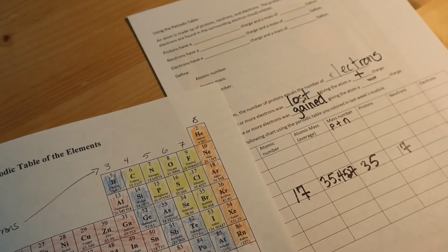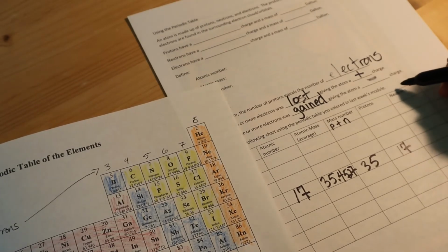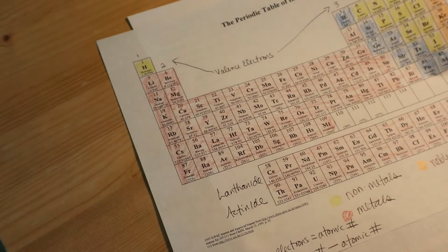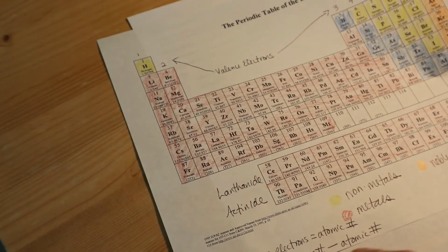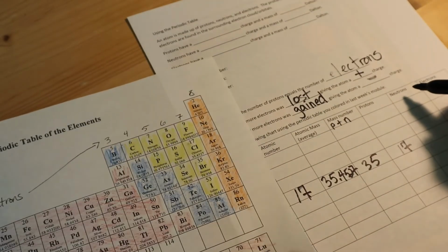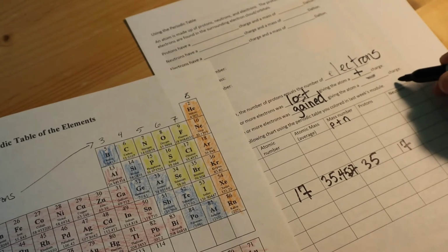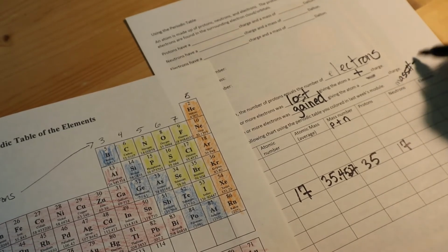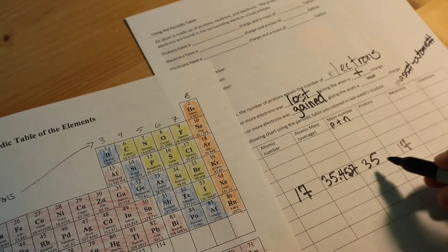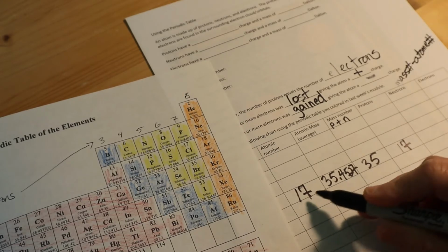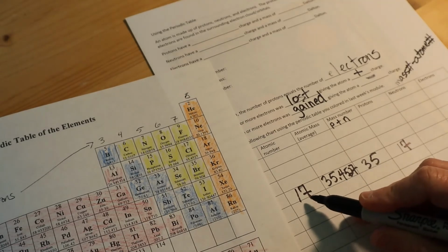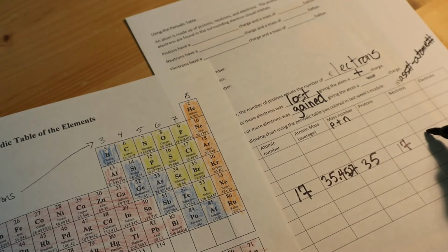For neutrons, you might want to make a note here like you did on the periodic table. Number of neutrons is mass number minus atomic number. So in this case, that would be 35 minus 17. So that is going to be 18 neutrons.